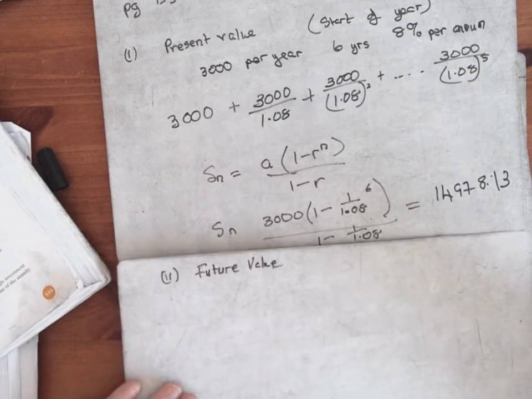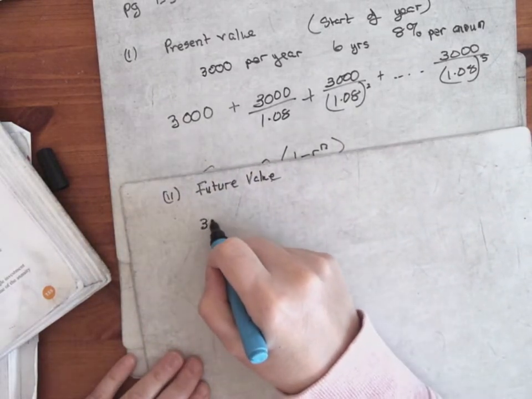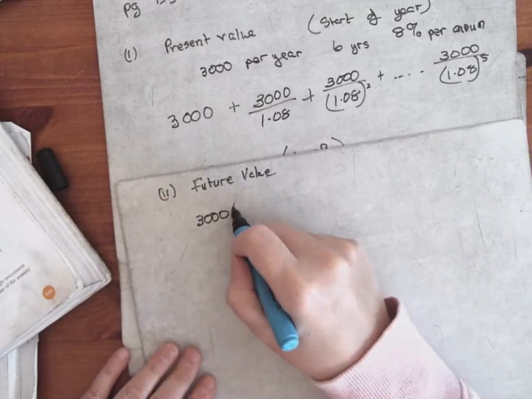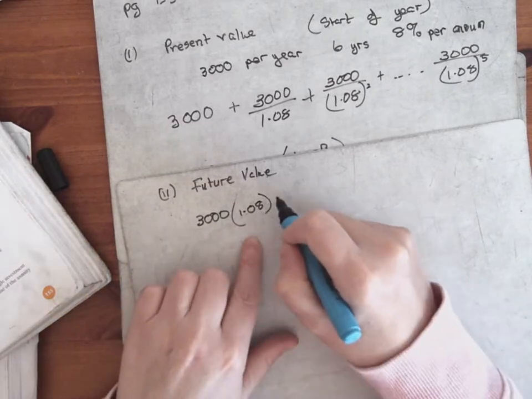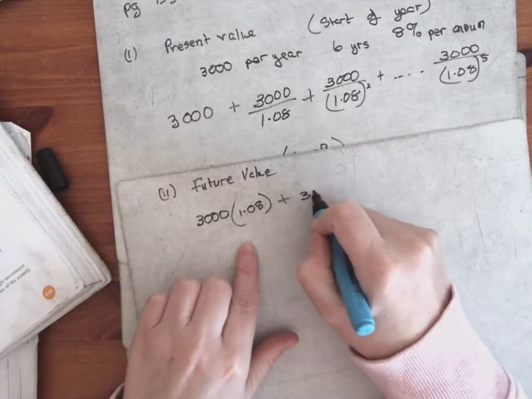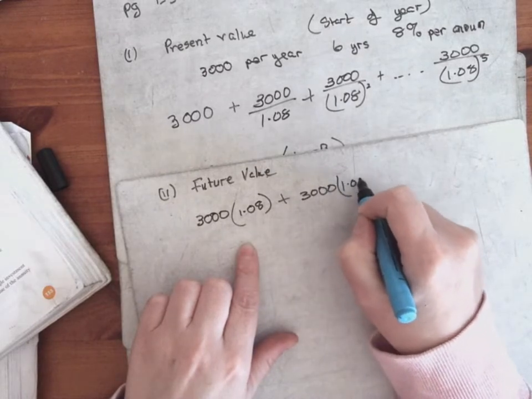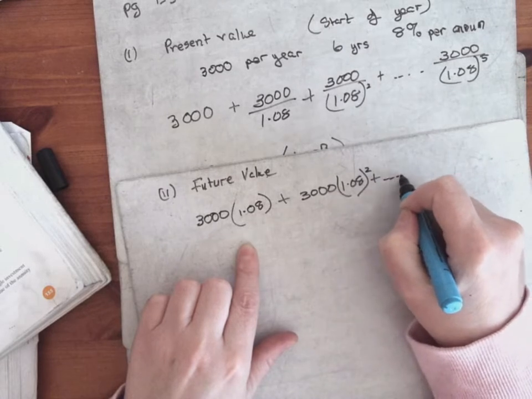Future value is how much is it going to be worth. Okay, so basically you're going to put in 3,000 every year for 6 years. So how much is that going to be worth to you? So that's 1.08, so you're going to get interest for the first year. Then you're going to put in 3,000 on the second year, so you'll get interest for the second year. Sorry, this is written backwards.